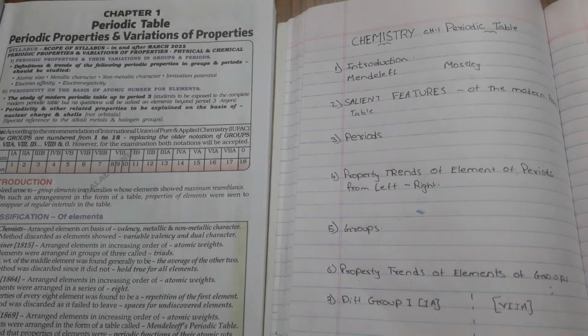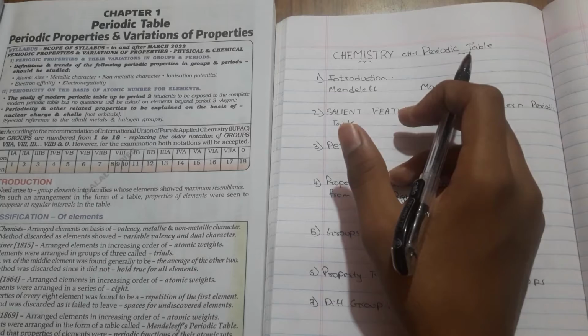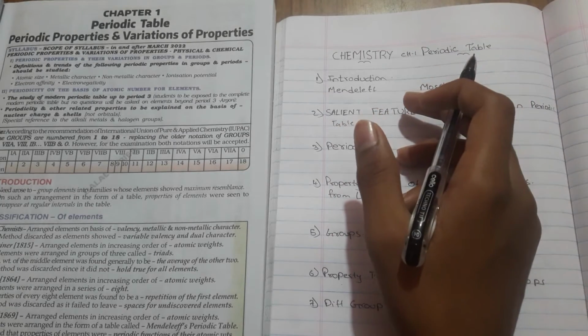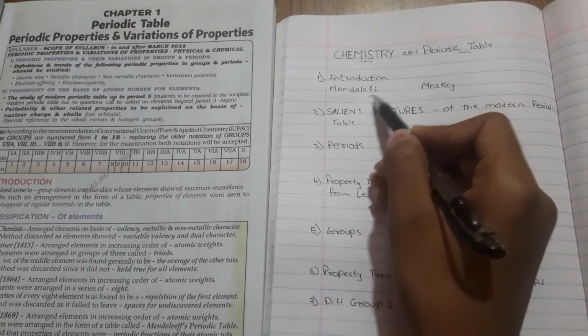in 1815 and other scientists changed that it should not be based on valency and metallic character, but on atomic weights, and he classified them into three groups. Another scientist, Newlands, in 1864 arranged them according to atomic weights in 8 groups. Later on, Mendeleev said that they should be arranged on the basis of atomic weight. Elements were arranged in the form of a table called Mendeleev's periodic table.